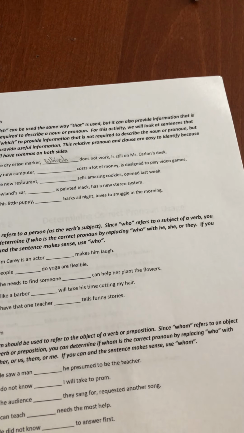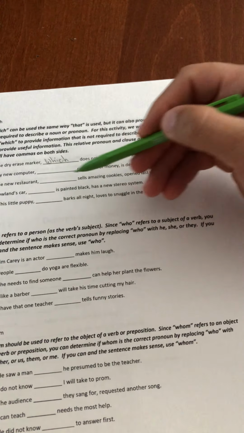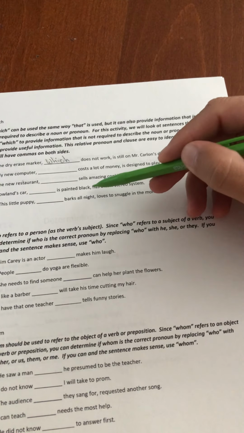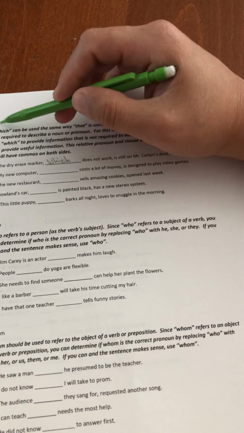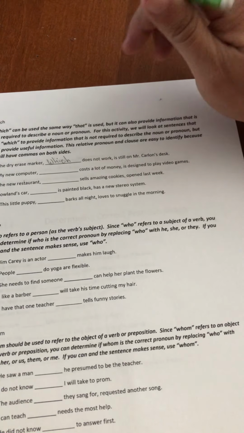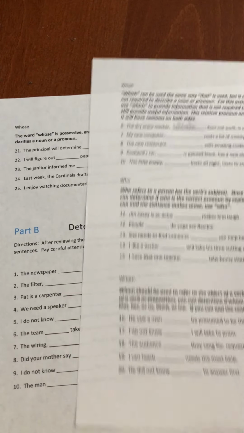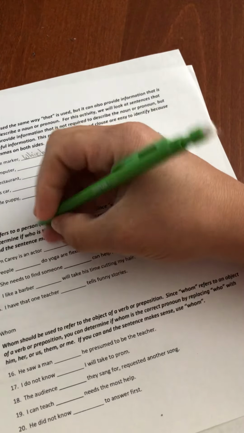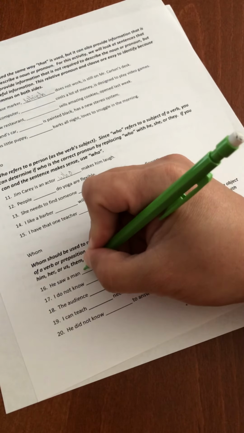Okay, so if you look at this, number 7 through 10, same thing. We have commas in the middle of the sentence that separate the relative clause from the rest of the sentence. Just make sure you use the word which, okay? You're going to do the same thing by reading the definitions for who, whom, and whose, and then simply placing that respective word in each of the blank spaces here, okay?